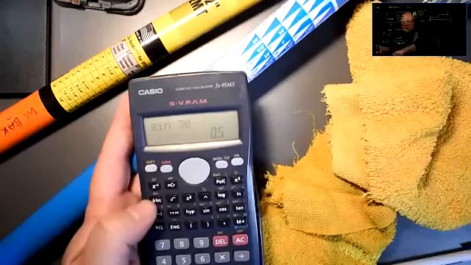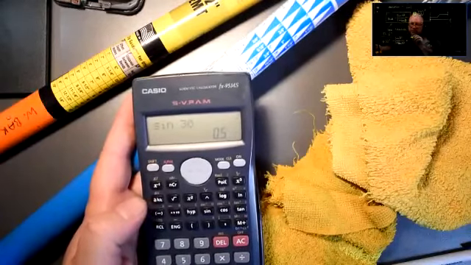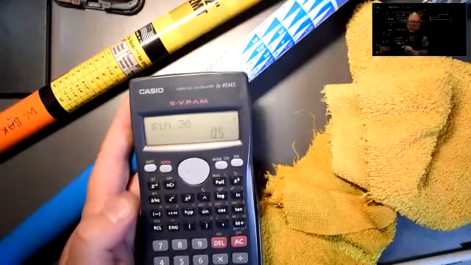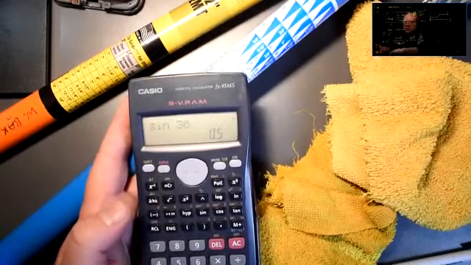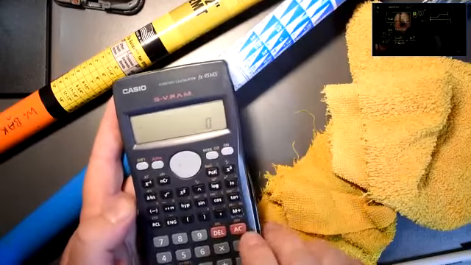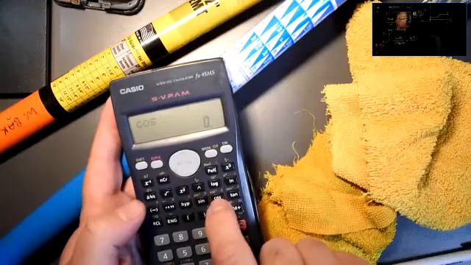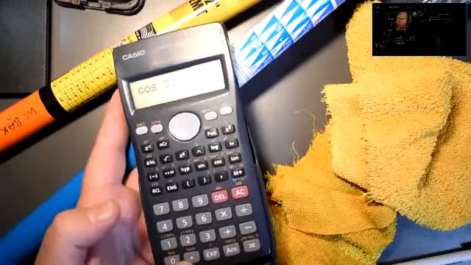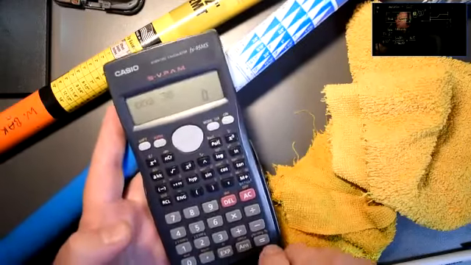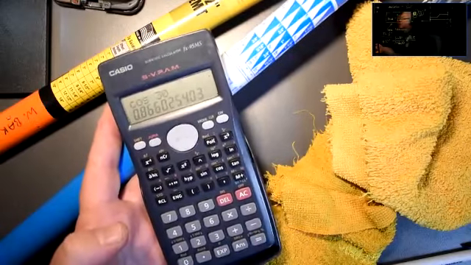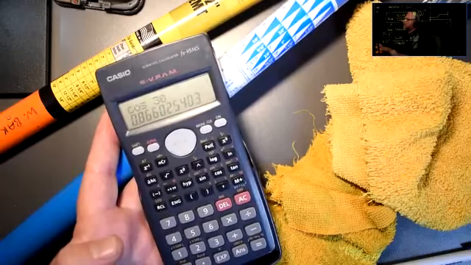So let's put that on there, 0.5. And then cosine of 30 degrees. Cosine 30 equals, let's say, 0.87.